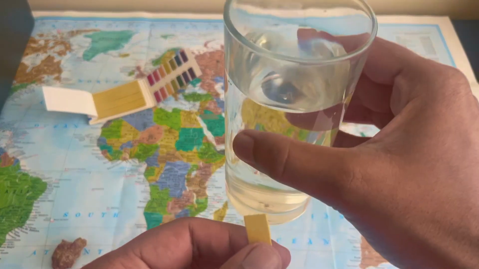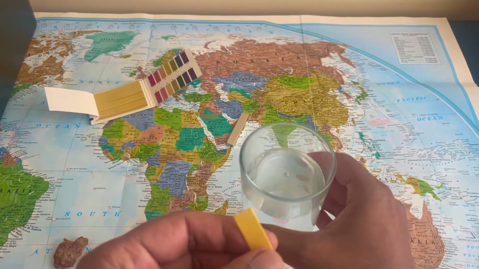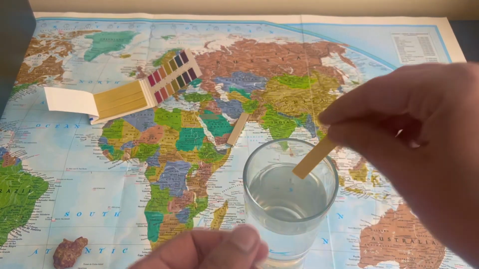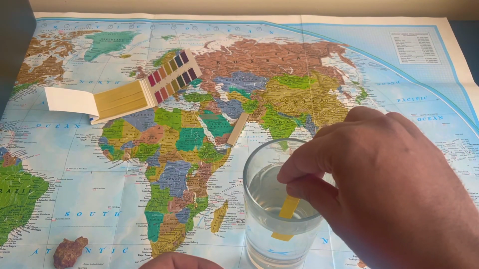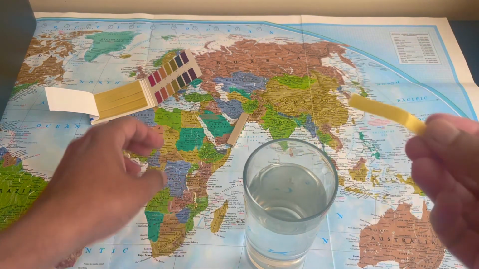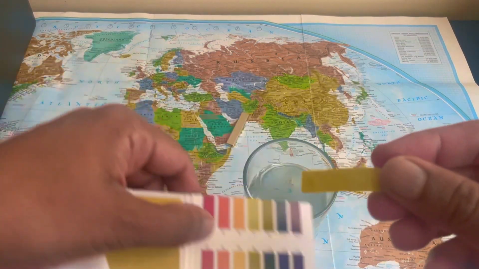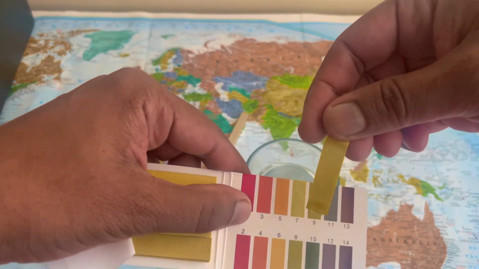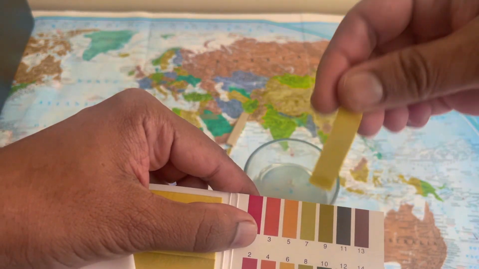Let's test this water and see what the pH is as our control experiment. Let's compare it now. So it does appear to be neutral with the same lightish green color.